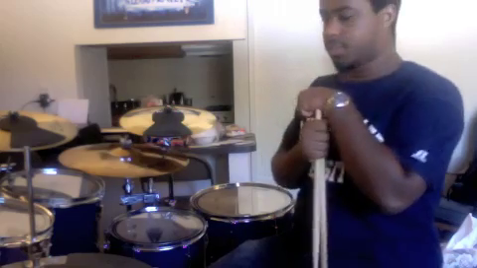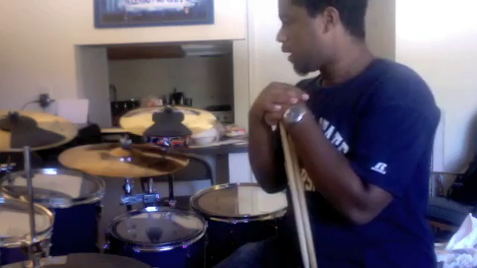Okay, so that is how these cymbals work. Depending on how they're made, that will depend on how long or how short they vibrate, and that will give them the tone they have.